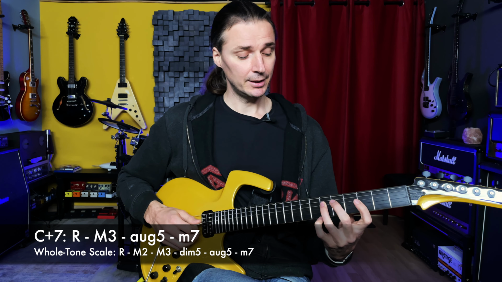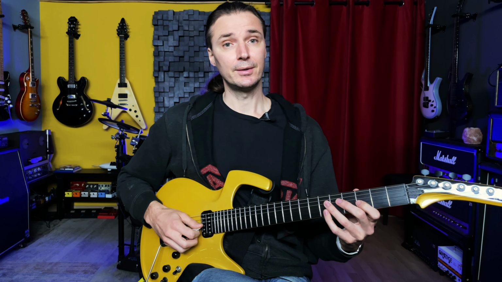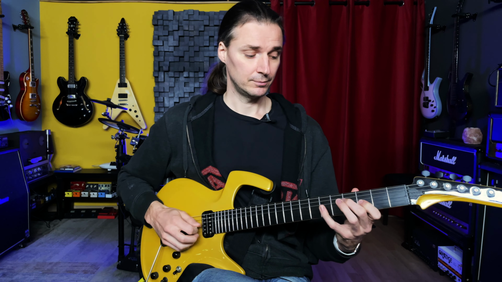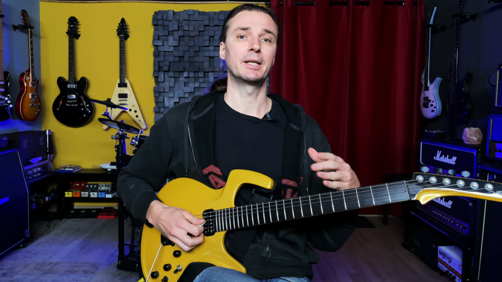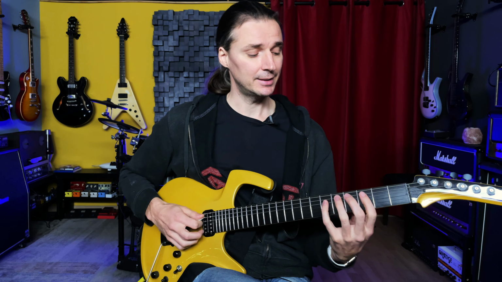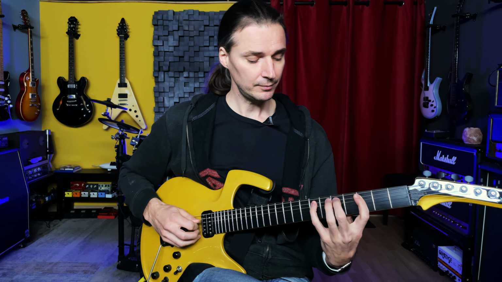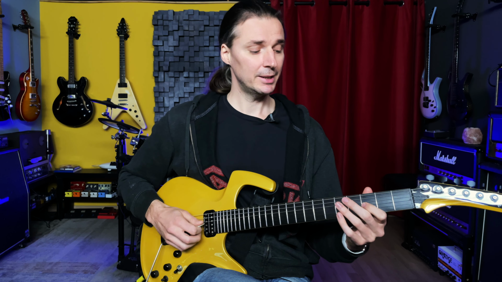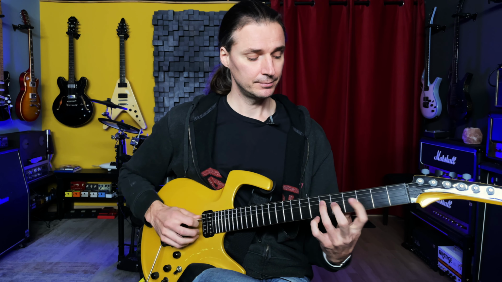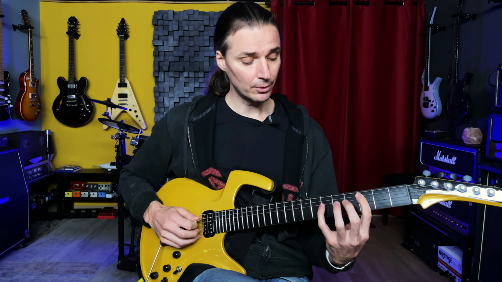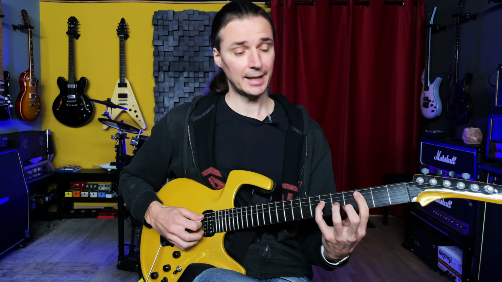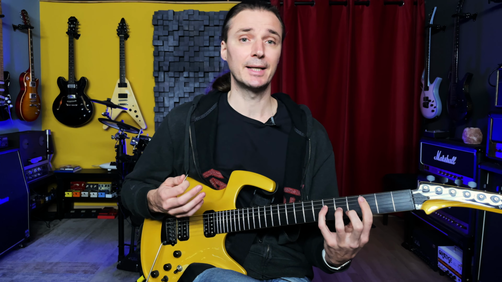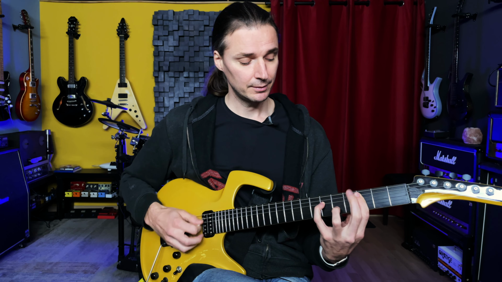But the good thing is that it also includes the flat 7. Why? Because the flat 7 is a whole step before the root. And because this scale is made up of only whole steps, it makes sense that I have my C, my E, my G sharp, and my B flat. So basically this scale fits the chord like a glove. It's exactly the scale that I need to play this.